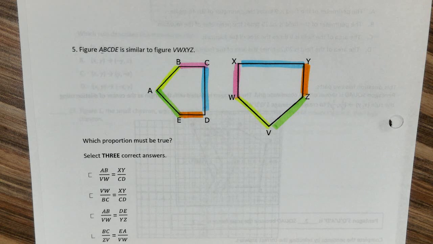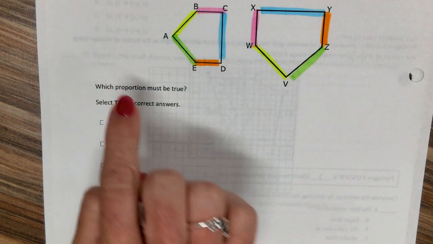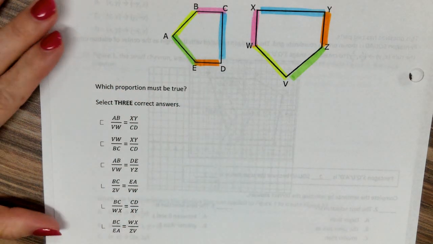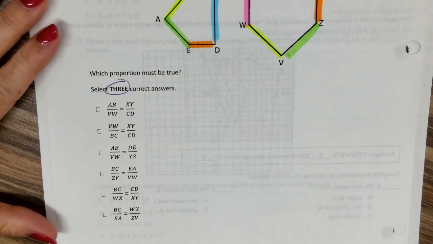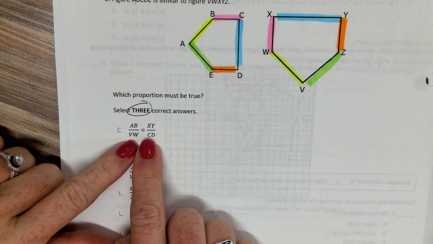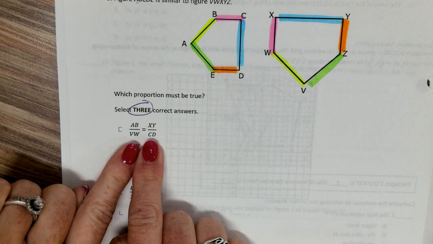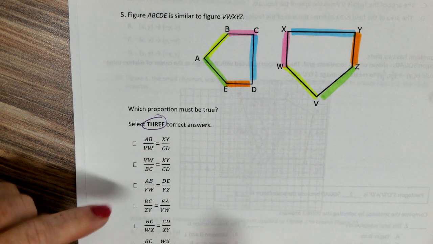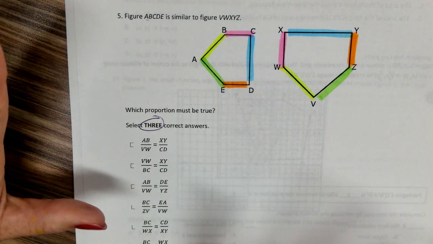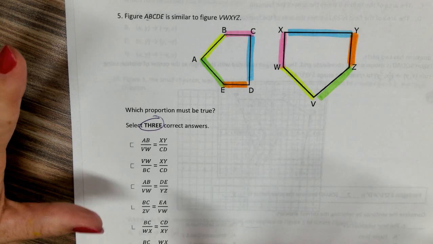Now, the highlighters help us see which sides correspond. Now, the question says which proportion must be true, and then it says select how many answers. That means 3 of these are going to be correct. I am only going to do the first one with you to help you understand if it's true or not. Y'all are going to do the rest. So how would I do this? Now, everybody stop. You're just going to watch me, and then you'll do it on your own.